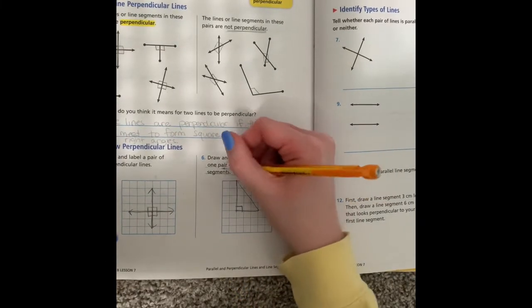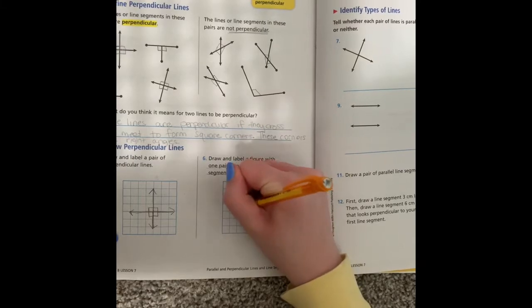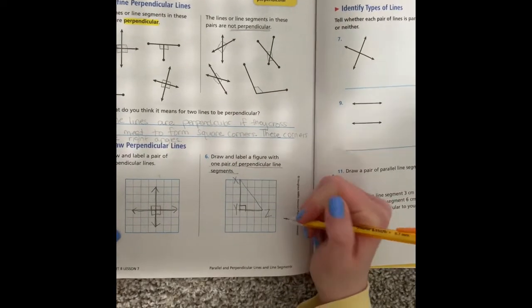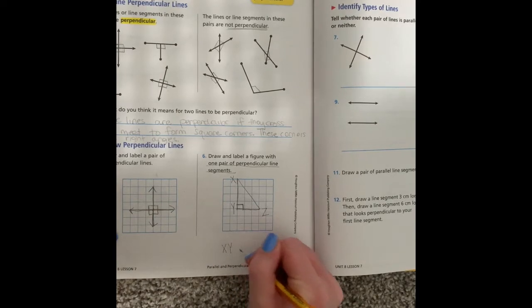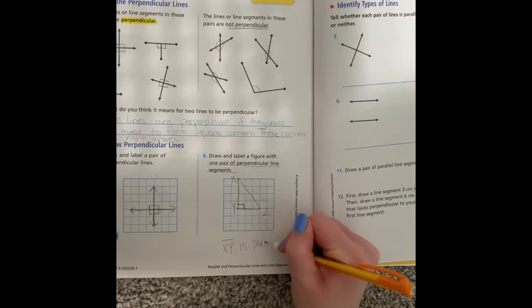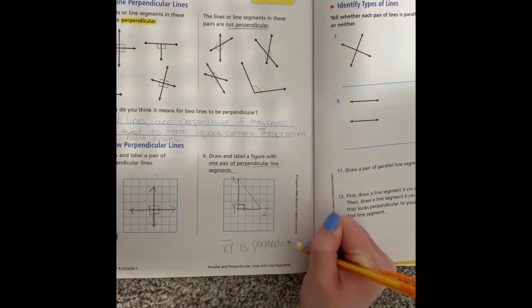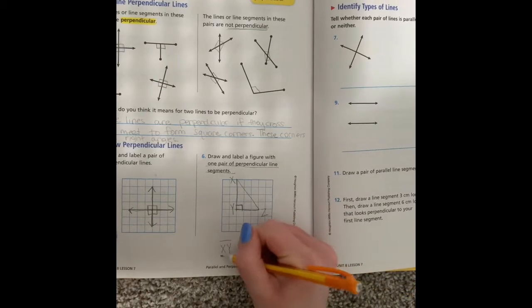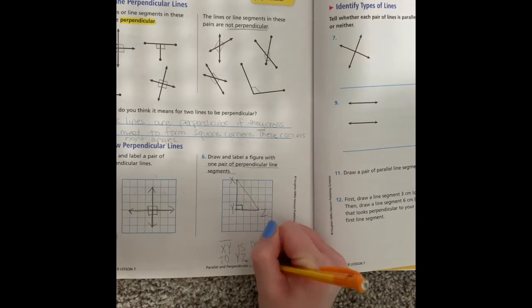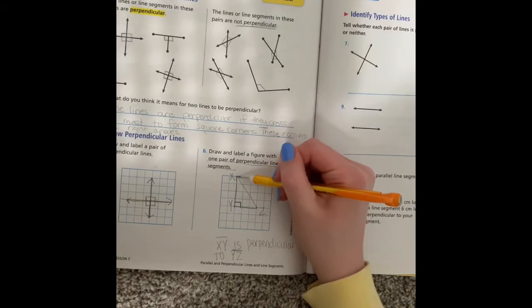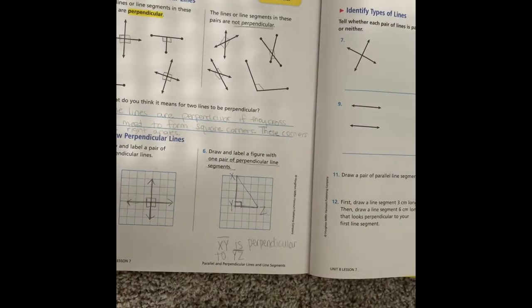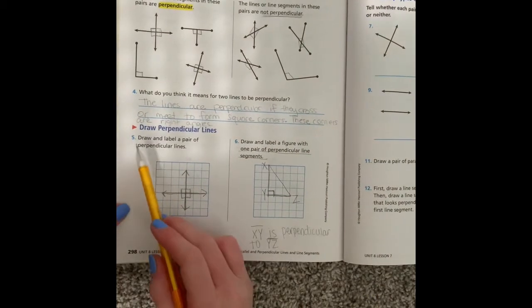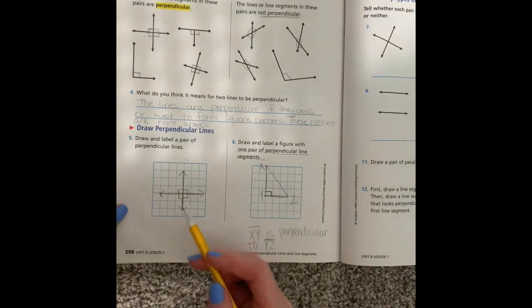So if we wanted to name this, we could say X, Y, and Z. And we could say that XY is perpendicular to YZ. And I'm sorry, really quick, let's back up to number 5 just so we can label this.